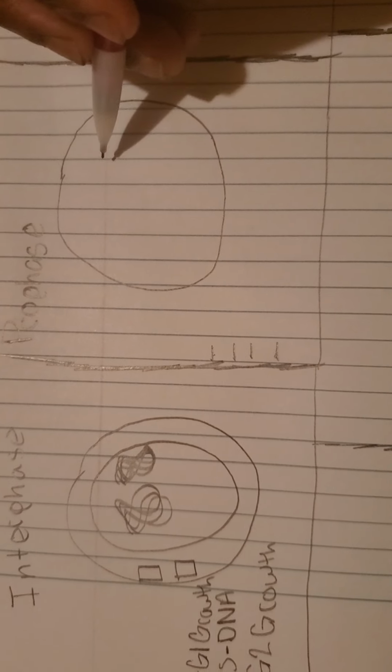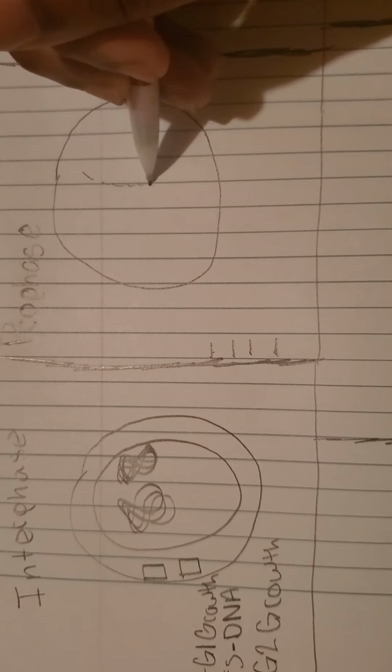Our next phase will be prophase. And if you don't remember, pro means no. So in this phase, there will be no nucleus. Well, it will be, it's going to disappear pretty soon. Also, in this stage, it has 4 little steps to it. Because our nucleus is going to disappear, we are going to draw little dotted lines because it's disappearing.